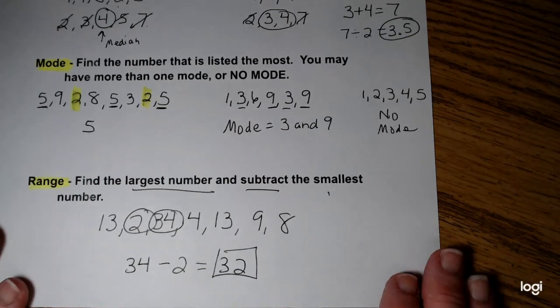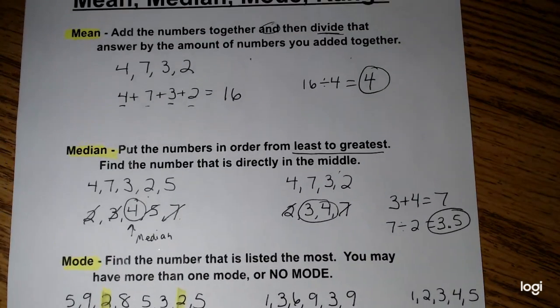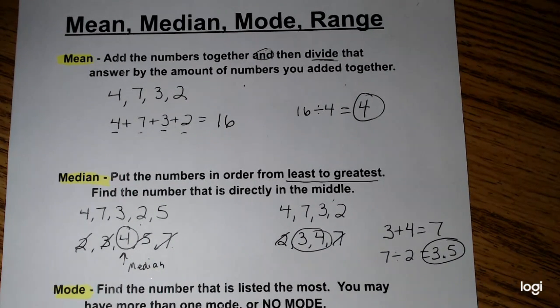All right, I want you to go ahead and keep this in front of you so that it can help you. You're going to do some practice problems, and then I have a Google form that I am going to use for a grade.